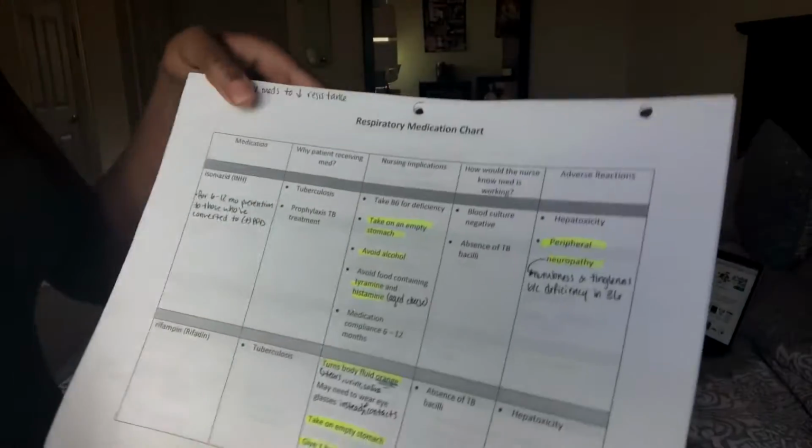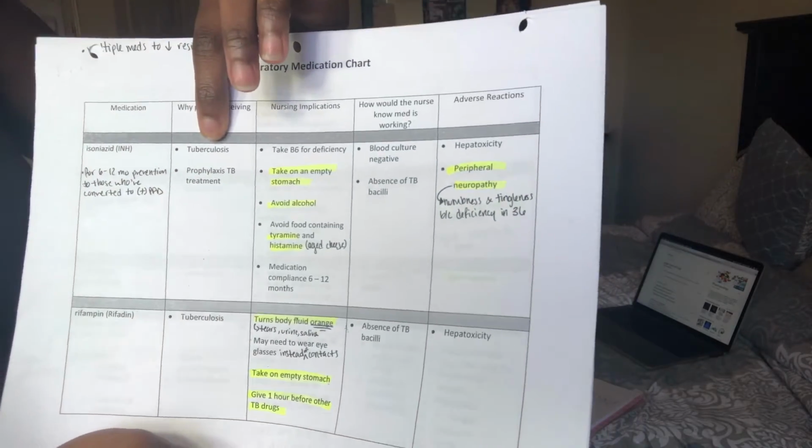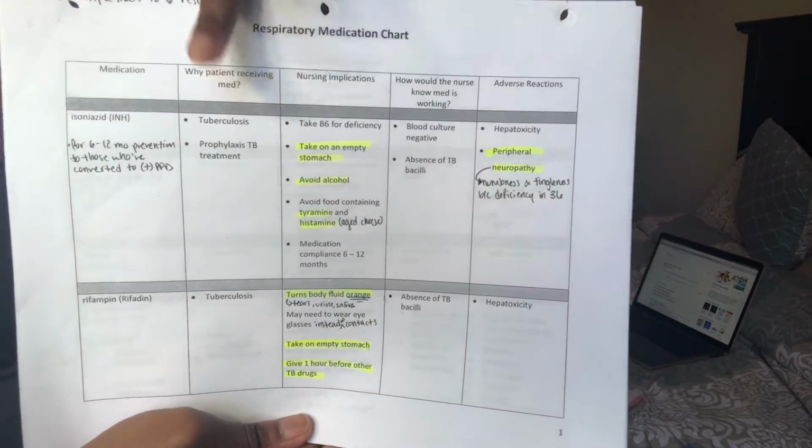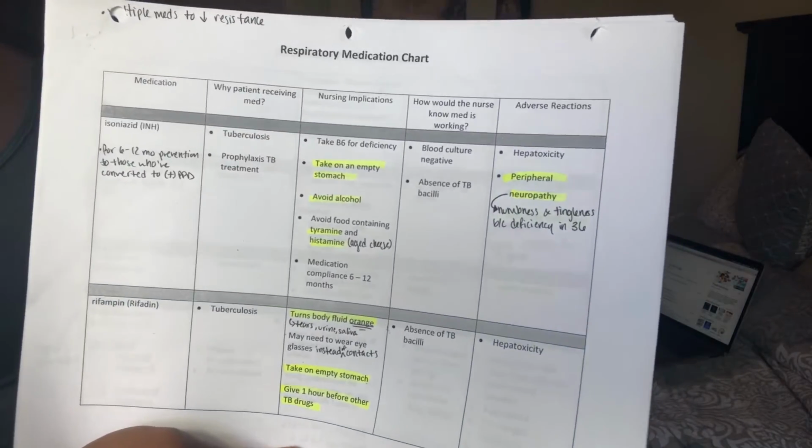I would go over this a couple times until I felt like I was pretty good on the information, on the content. For example, I would look at isoniazid, and I would say my patient is taking this because they have tuberculosis, so they're taking it to treat their TB or as a prophylactic treatment for TB.